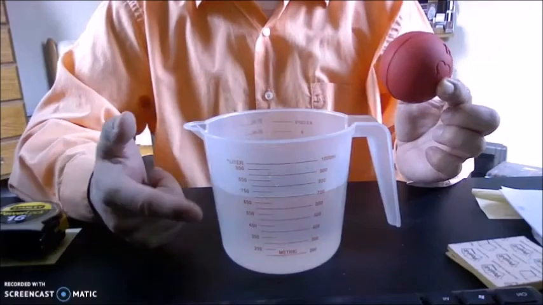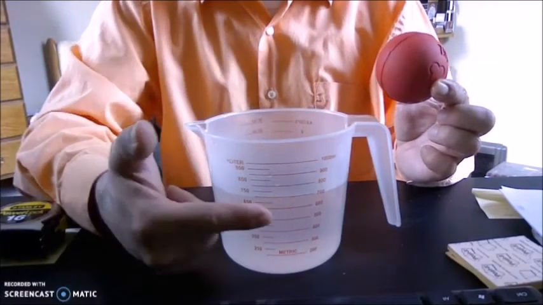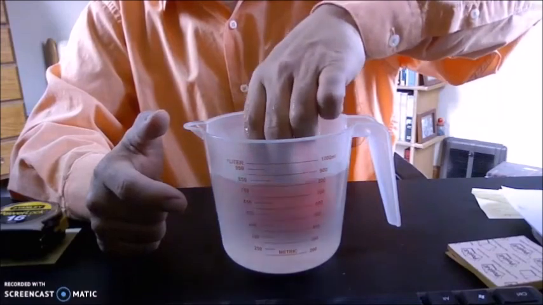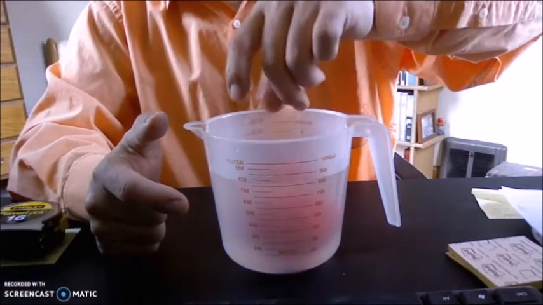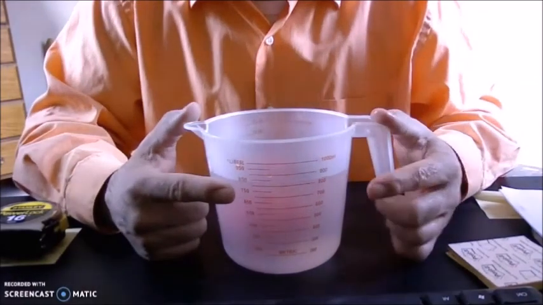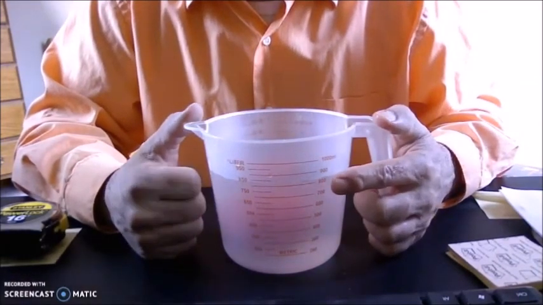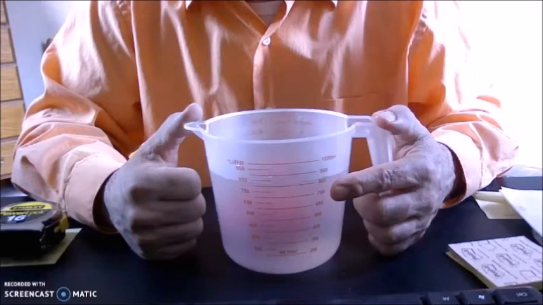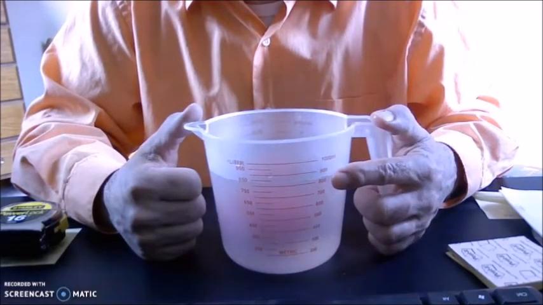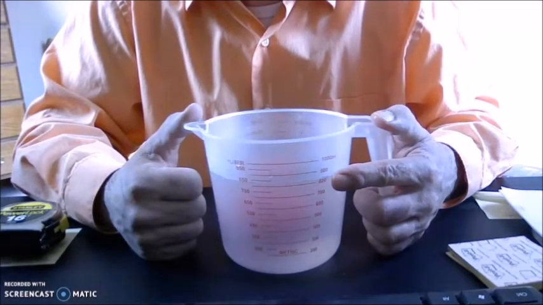But okay, so we have 700 milliliters to start with, right there. And this is going to be a pretty dense ball. So as you can see, the water level went from 700 milliliters up to a little bit over 800, so maybe 830 milliliters.